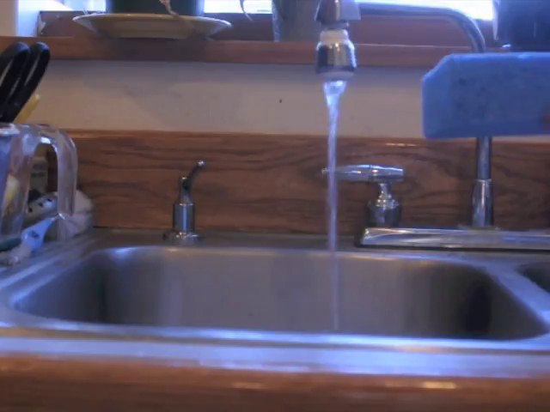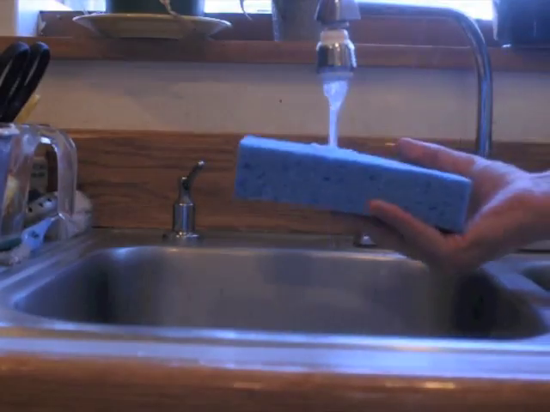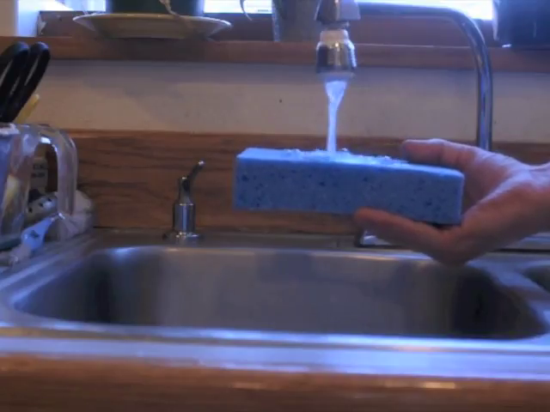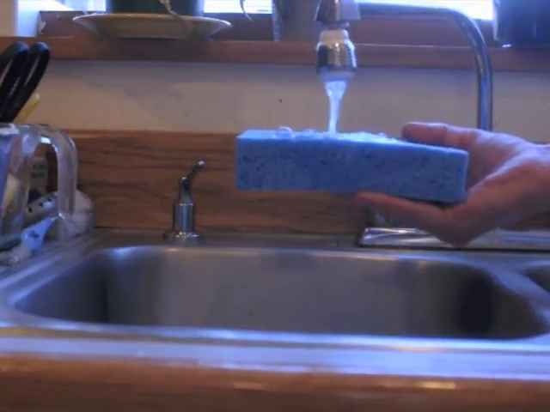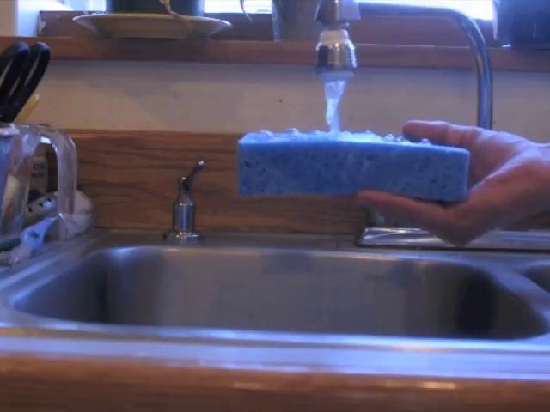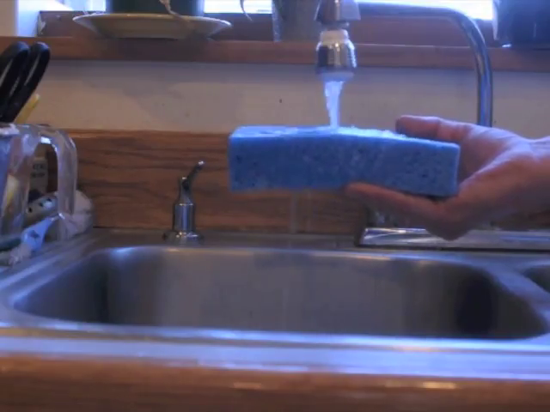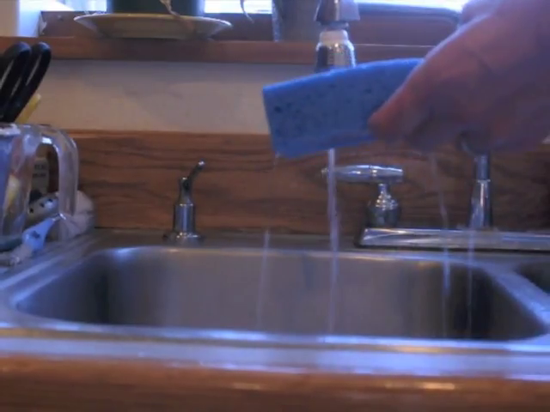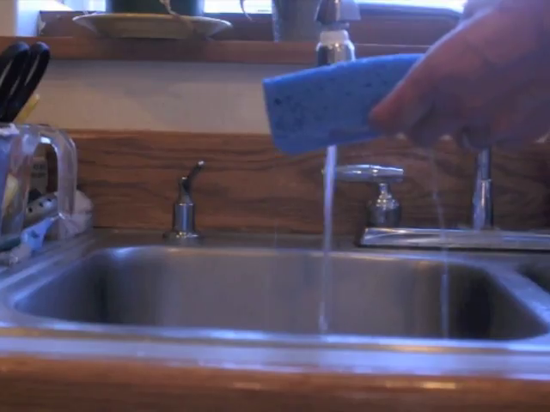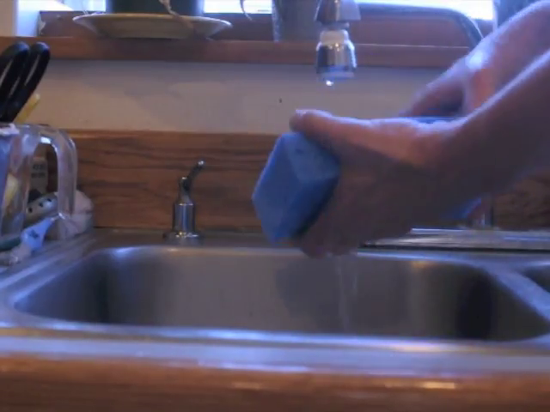Air is a lot like a sponge. So here I am allowing the water to run on a sponge. Now notice that the sponge takes the water in. Okay, and eventually the sponge becomes saturated and water begins to run out. So the sponge has reached its capacity to hold water. It is fully saturated and it has no more room for water.